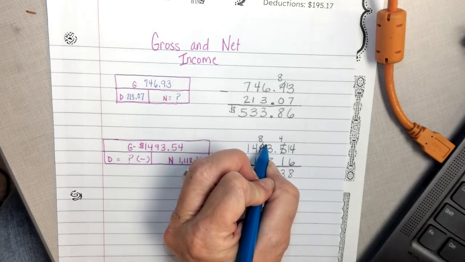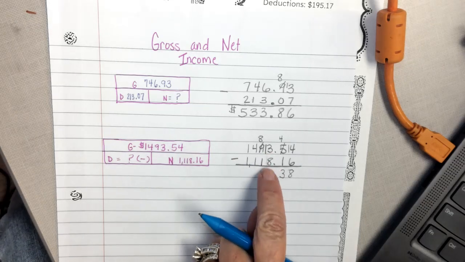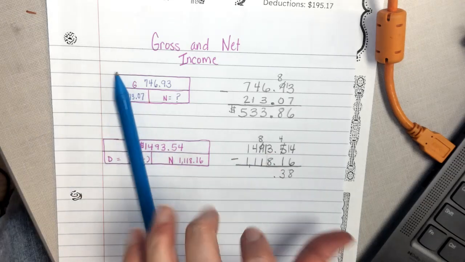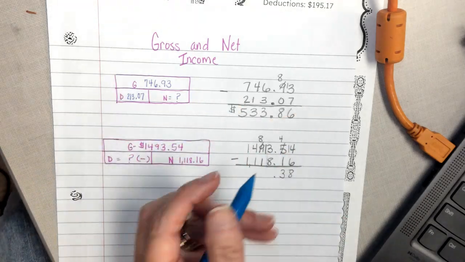So I bring over 10 to make this 13. 13 minus 8, well, if I count up, 9, 10, 11, 12, 13, that would be 5.